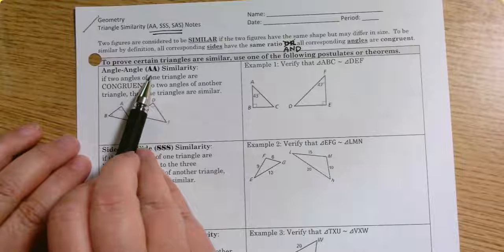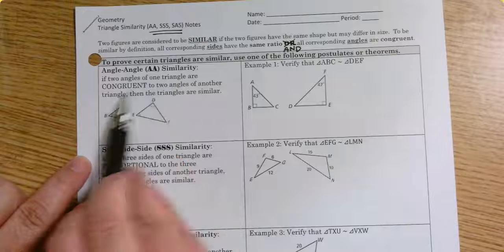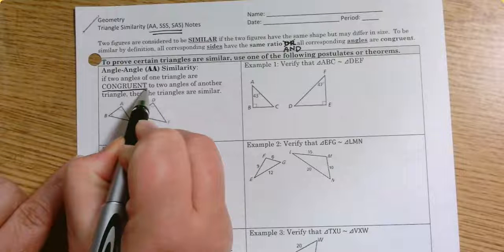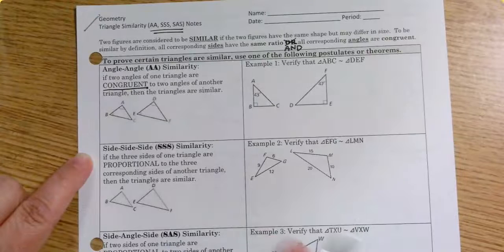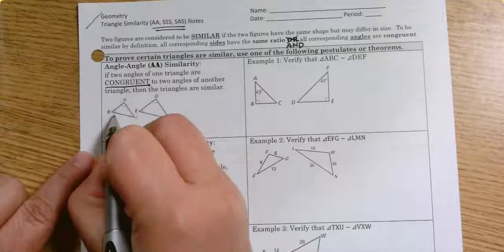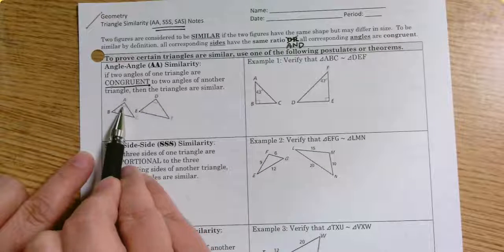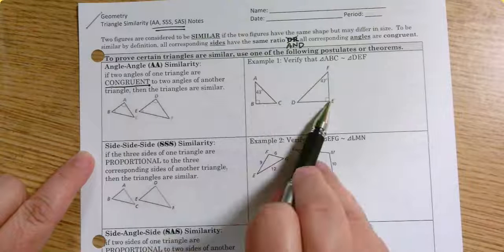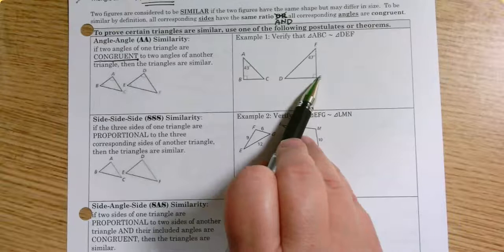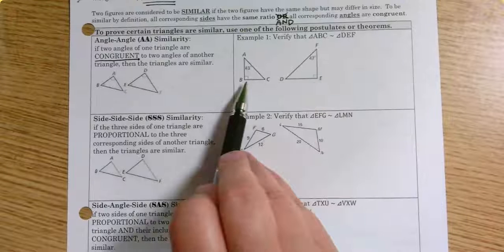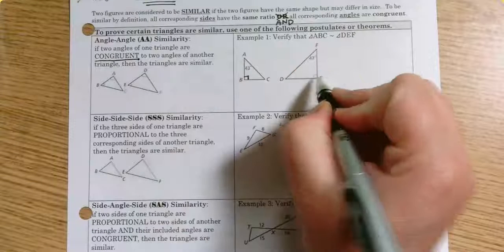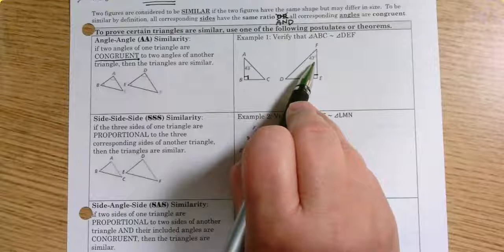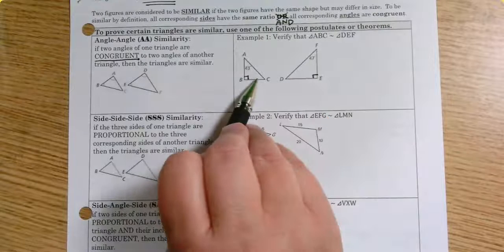So the first one is angle, angle. If two angles of one triangle are congruent, in other words the same, even though we're not talking about congruent triangles, the angles are still congruent. It's a little hard to see these markings, but here you have B marked congruent to E, A marked congruent to D. Now this example over here is a great one because it trips people up. If you look at these two figures, you see right angles. Yes, those are congruent. Great. But then I see 43 and I see 47. Oh, those aren't the same. I guess they're not similar. Well, we don't know what the missing angle is.